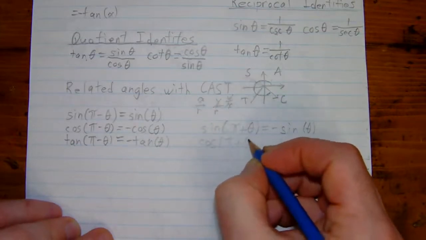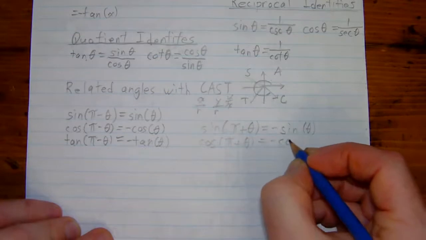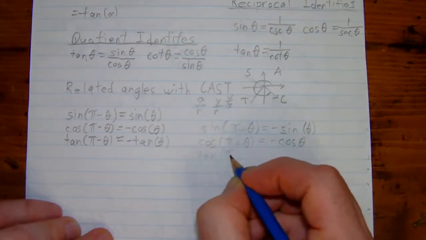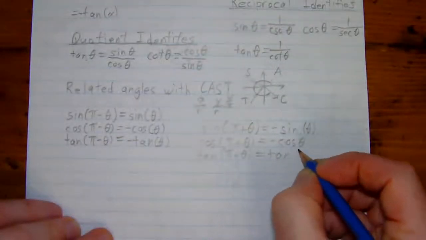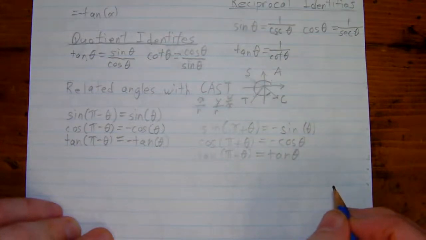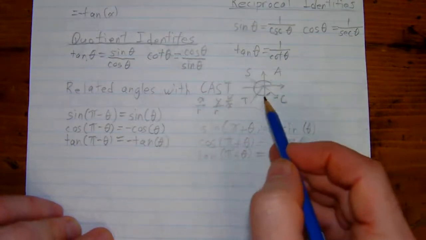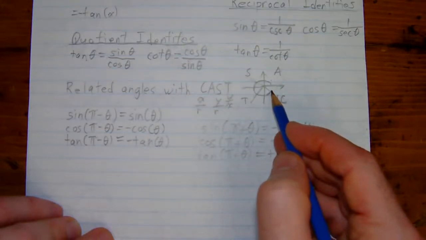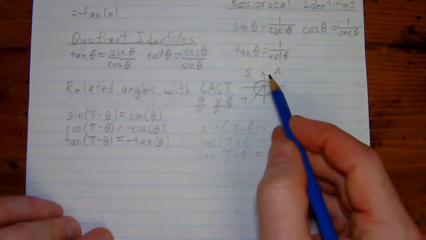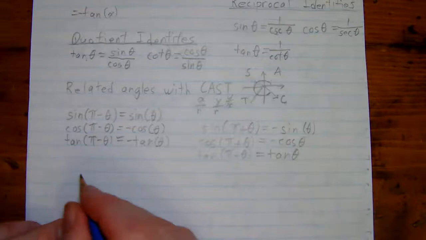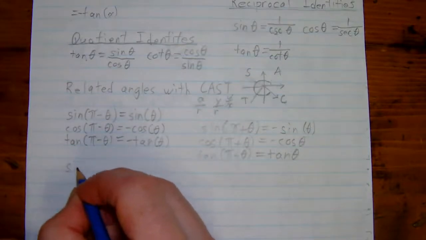Cosine of pi plus theta, we get negative cos theta. And tan of pi plus theta, well, now this is the quadrant where tan is positive. And then our final one is 2 pi, which is a full circle, minus theta. So we're moving back by theta. So now instead of being in the first quadrant, we're all the way around in the last quadrant. And so cosine is going to be the only positive one.